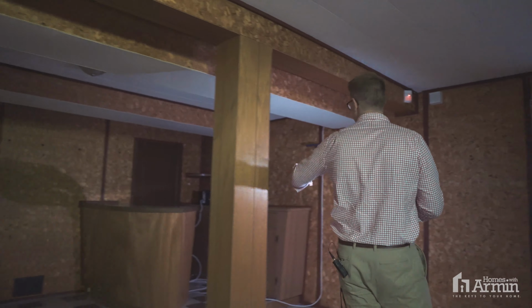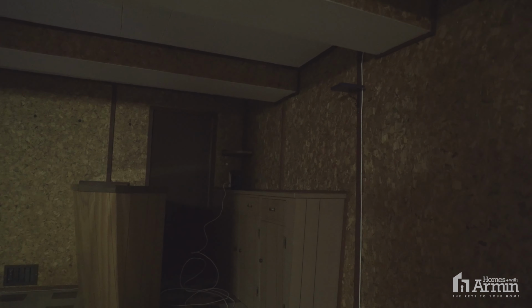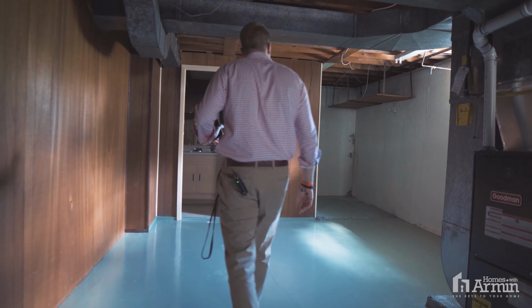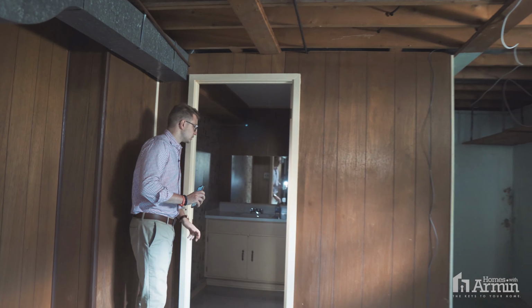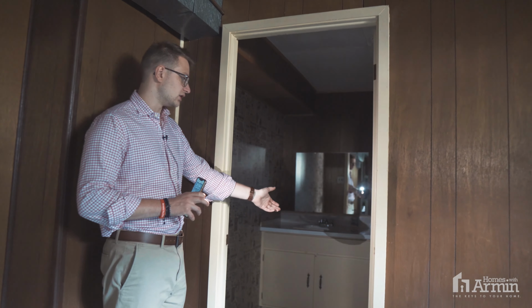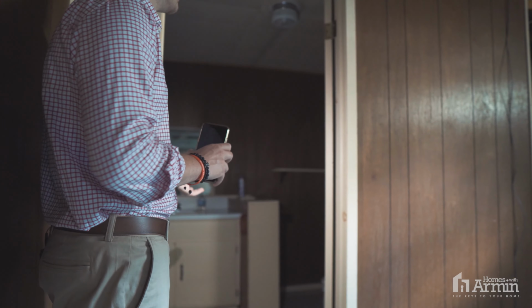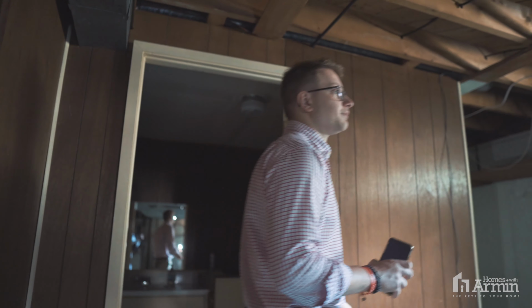We do have a little bar here that we're trying to get rid of for sure. And then over there we have the washroom. So this washroom, there's a good indication that you have everything here. You don't have a shower, but you have all the plumbing lines, all the electrical lines here. So you don't need to do much.